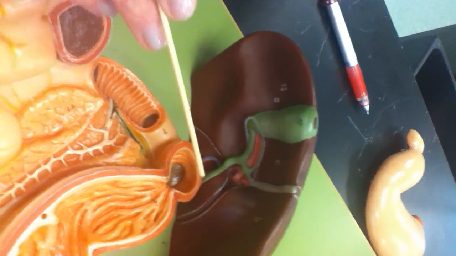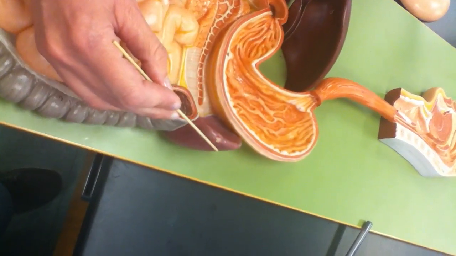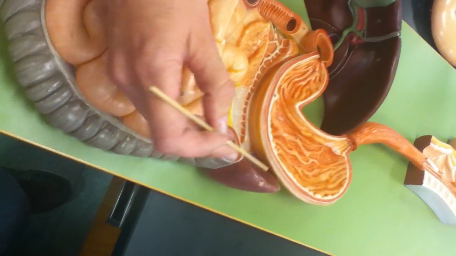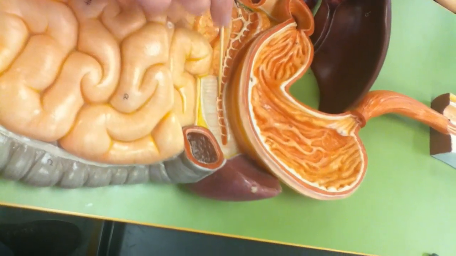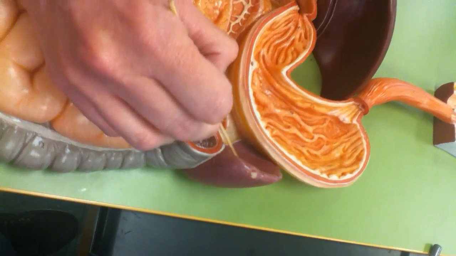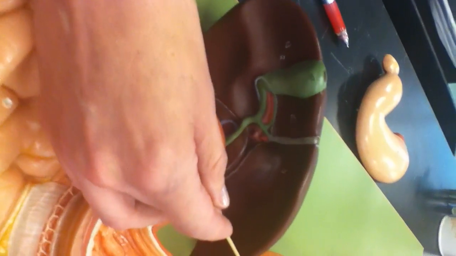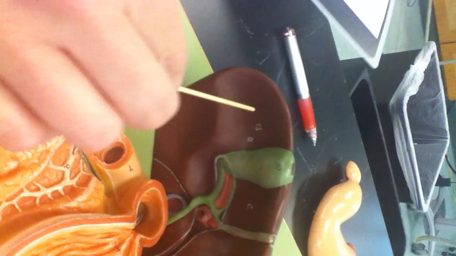And directly across, this purple structure is the pancreas. This is the pancreas, and the pancreatic duct. This purple structure is the spleen. And the liver is this larger structure right here. It has three lobes that you can see from underneath.